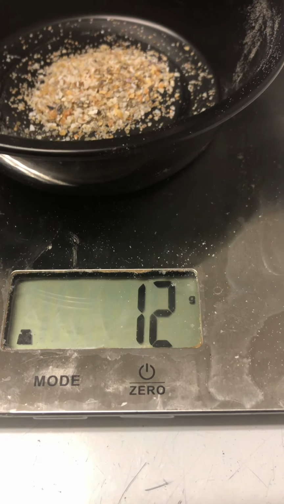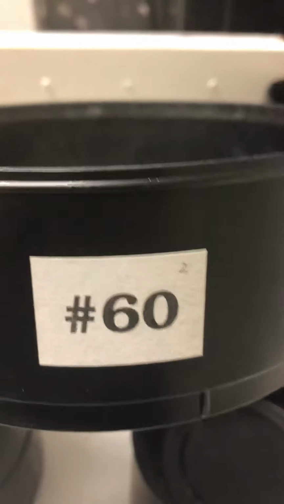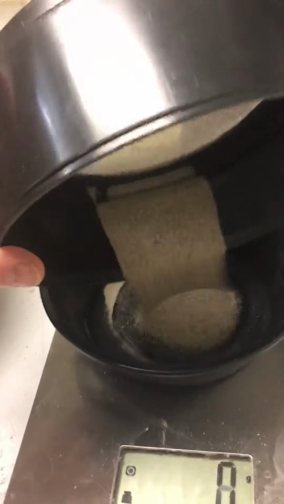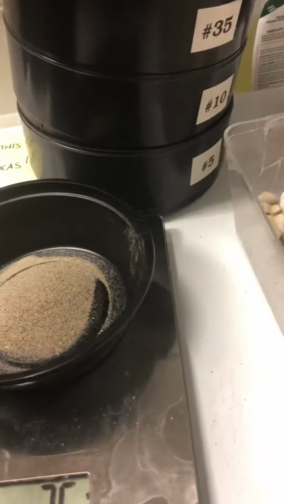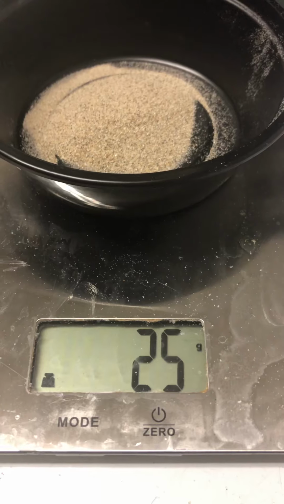Make sure we get all of those out. And that is about 12 grams. Next we have sieve number 60. Again, I'm going to tap it and make sure I get all the particles out of there. 25 grams.